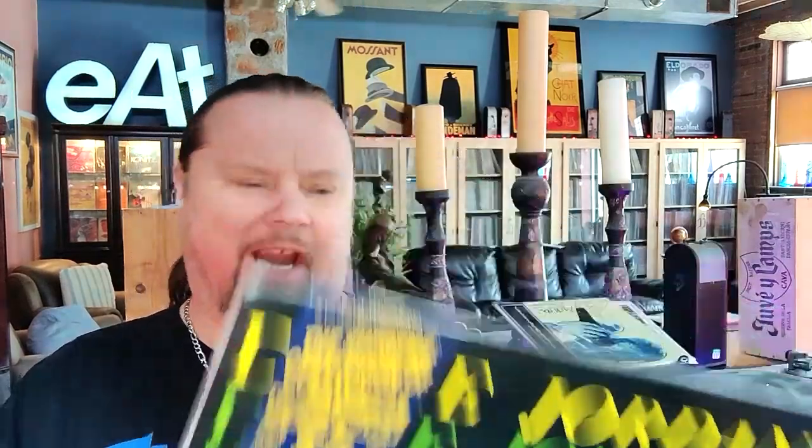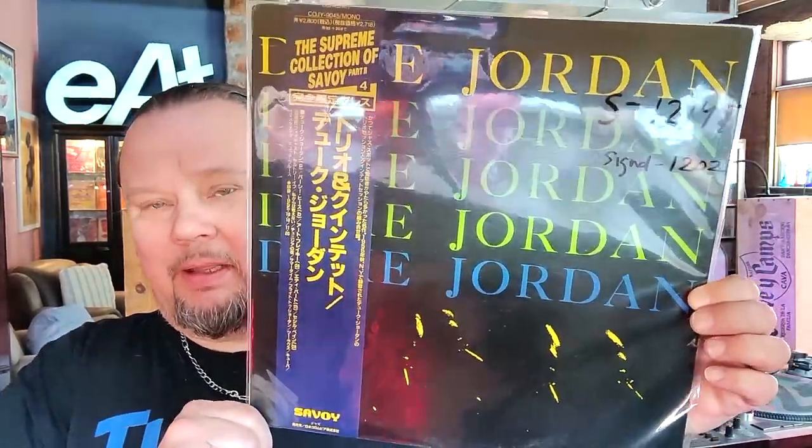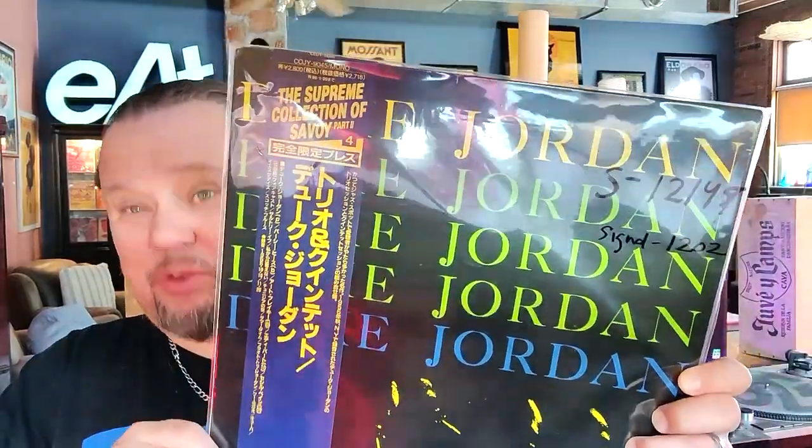Duke Jordan, I think this one has another name as well at times, Trio and Quintet. Again, I think this one's cover is not too different from the original Signal. There's 1202 in the Signal, so you got 1201, 1202. In the Savoy series, this is 12-149. So it's a good 12 releases away from that one. They're all in a similar area, but they don't come out sequentially by any way, which happens at times.